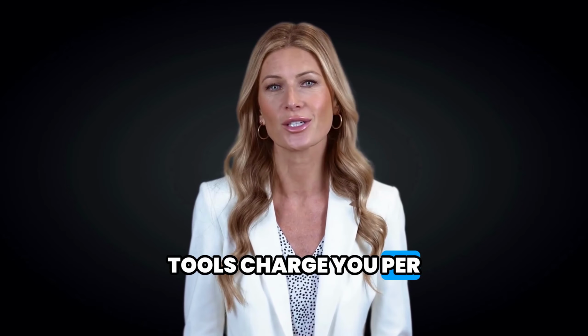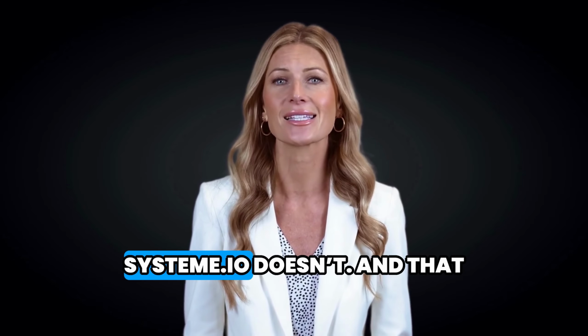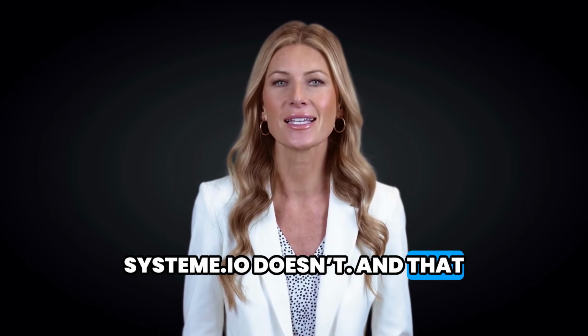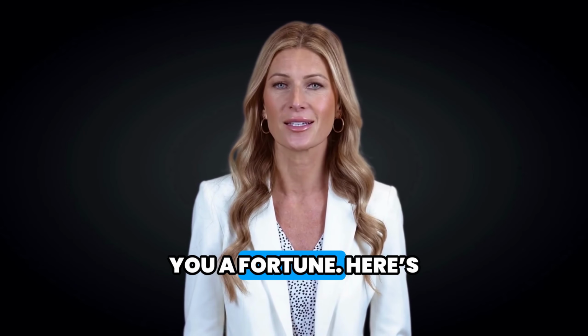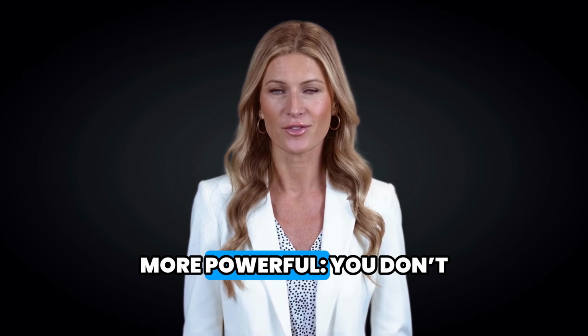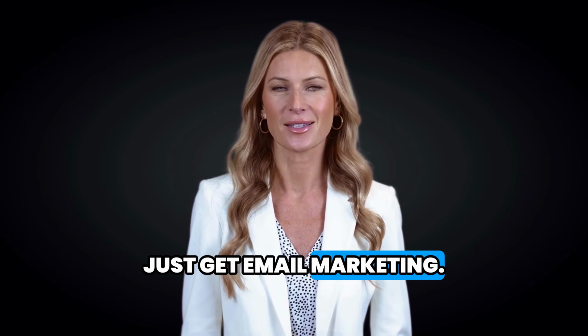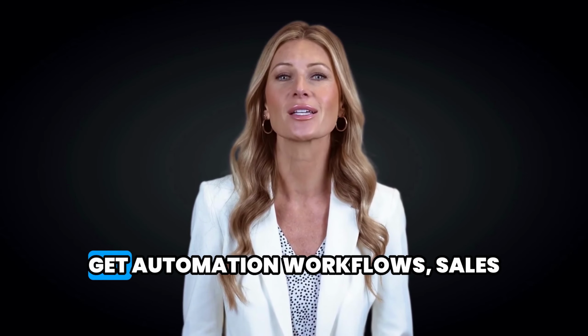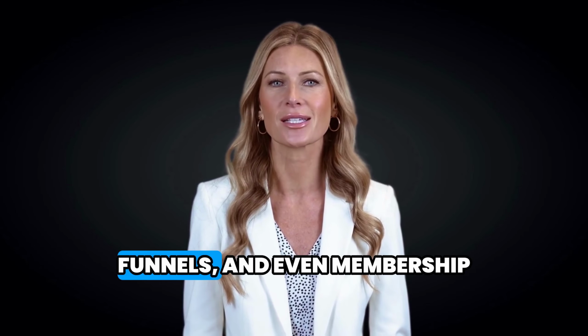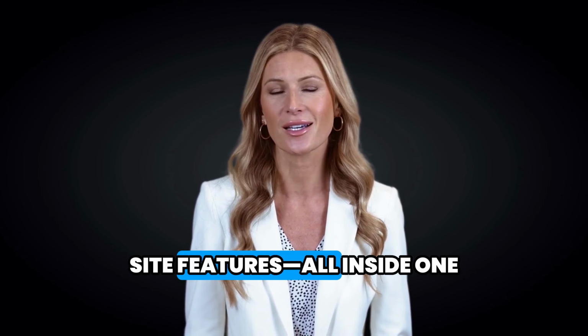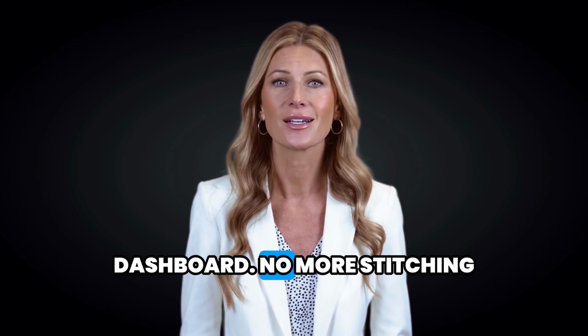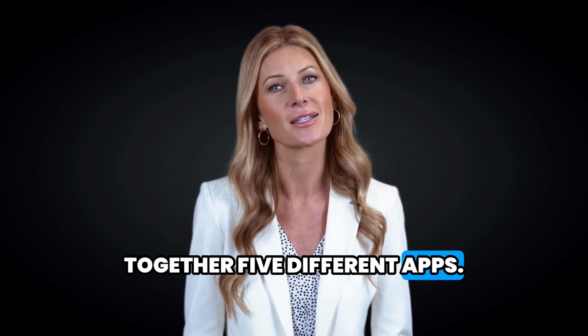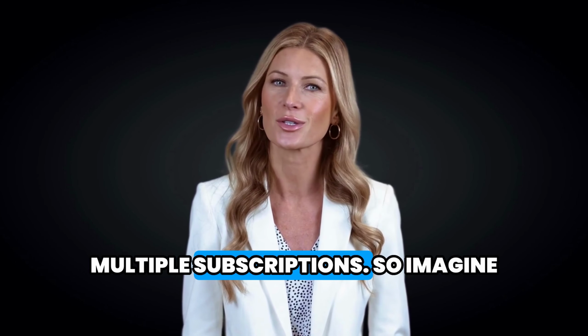Most tools charge you per email or per subscriber. System.io doesn't, and that single difference can save you a fortune. Here's what makes it even more powerful. You don't just get email marketing. With System.io, you also get automation workflows, sales funnels, and even membership site features, all inside one dashboard. No more stitching together 5 different apps. No more paying for multiple subscriptions.